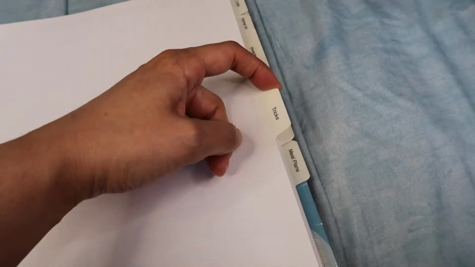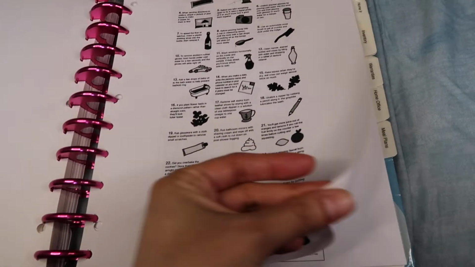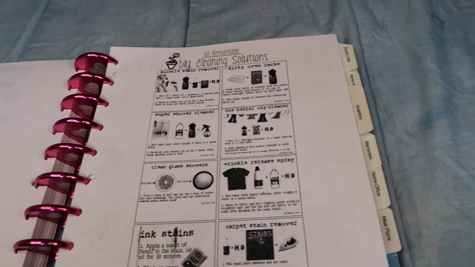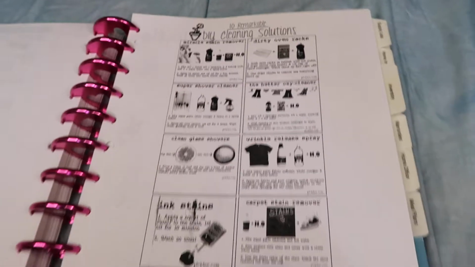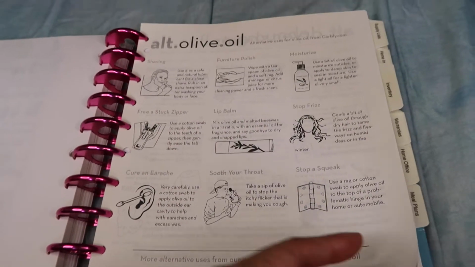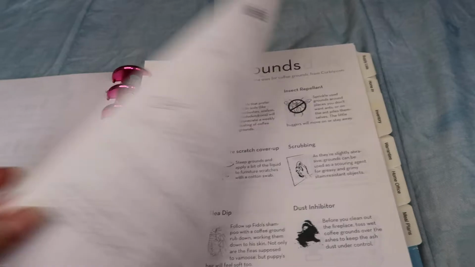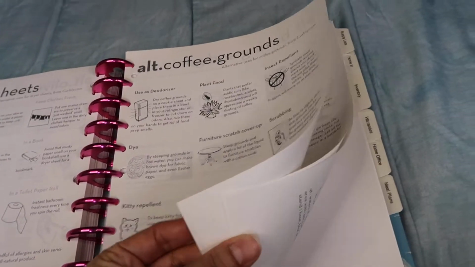Now here we have the tricks tab, so cleaning tricks or tips. Here I just have a variety of tips and tricks for cleaning, like this one, DIY cleaning solutions, and again these are also some more ideas, and that's the type of inserts that I have in here.